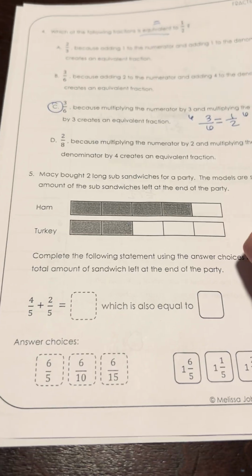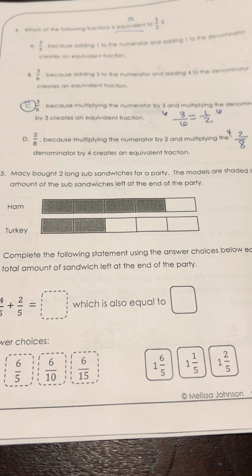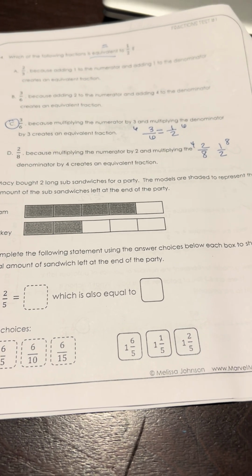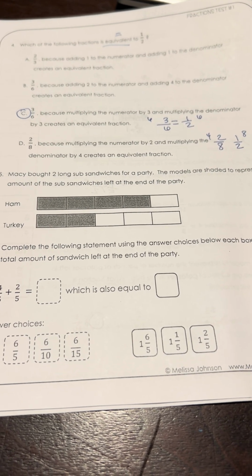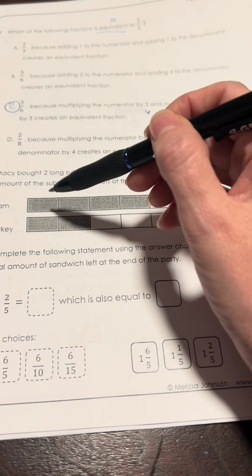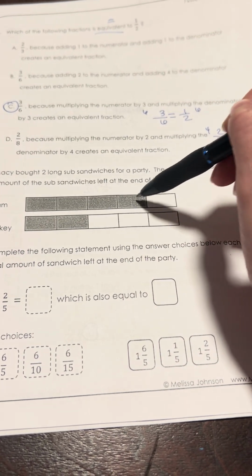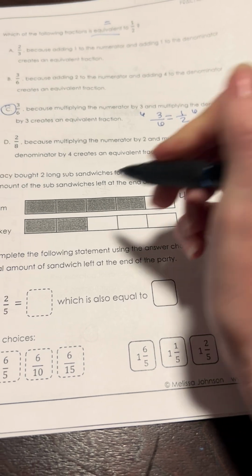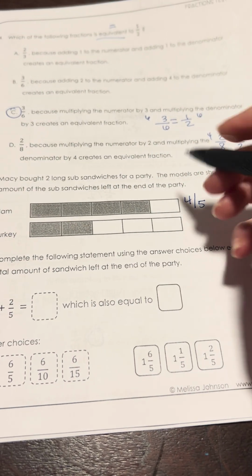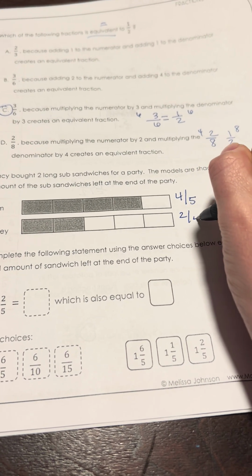Number 5. Macy bought 2 long sub sandwiches for a party. The models are shaded to represent the amount of sub sandwiches left at the end of the party. Okay, so let's look. So we have 1, 2, 3, 4, 5. So we have 4 shaded out of 5. And then we have 1, 2, 3, 4, 5. So then we have 2 shaded out of 5.